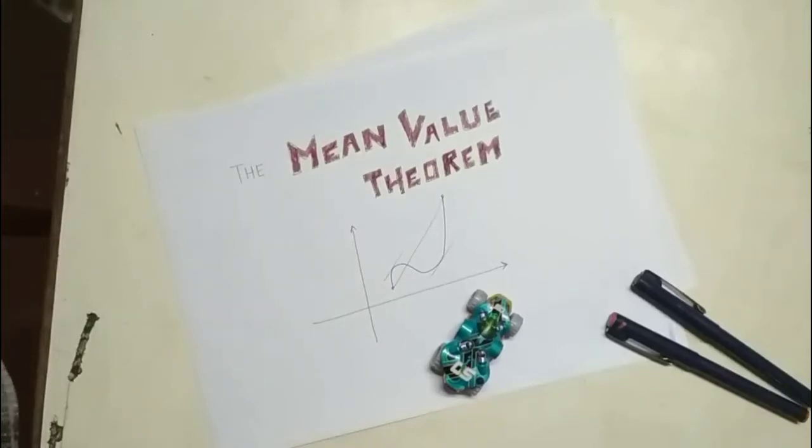The mean value theorem. The mean value theorem is one of the most important theorems in calculus. But before presenting a formal definition and explanation of the same, I would like to show you the mean value theorem in action while driving a car. It will help you assimilate what the mean value theorem is all about.